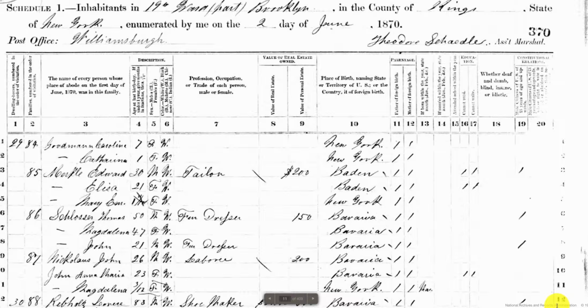So here's an example. I had a great great grandfather whose name was Nicholas Schan, and he married a woman named Anna Maria Schlosser. And I know Anna Maria's parents' names were Thomas Schlosser and Magdalena Schlosser. So I went and I checked the 1870 census. That's what we're looking at right here.